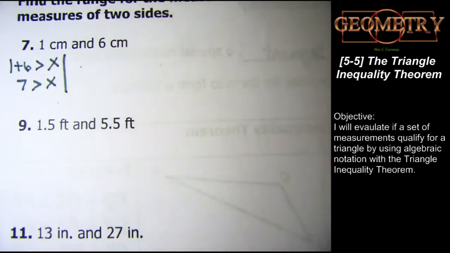What this tells me is if I hand you bits of string, toothpicks, we'll say, bits of sticks, one is 1 centimeter big and the other 6 centimeters big, and I tell you, okay, I'll cut the third one for you, how big do you want it? If you tell me 8, then you will not be able to make a triangle with those 3 sticks, because 8 is bigger than 7. Right? And x cannot be bigger than 7.